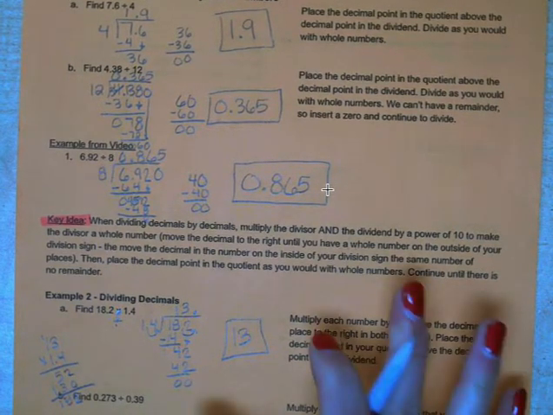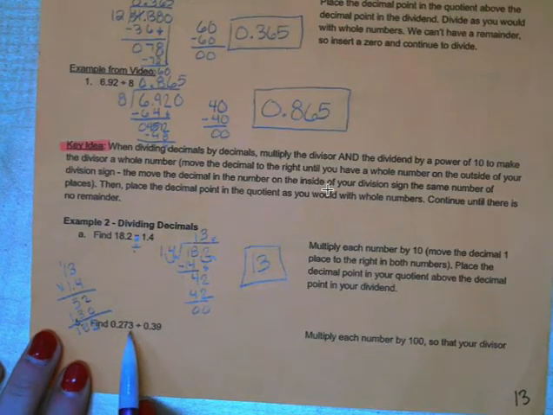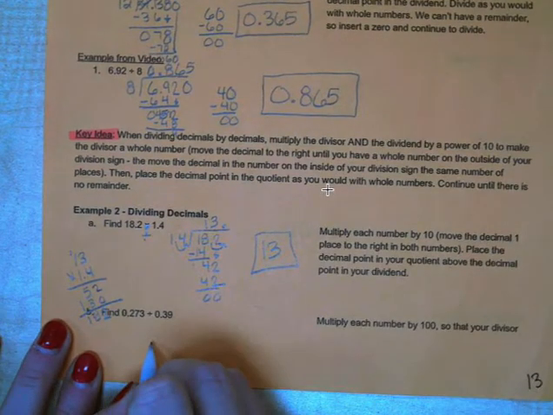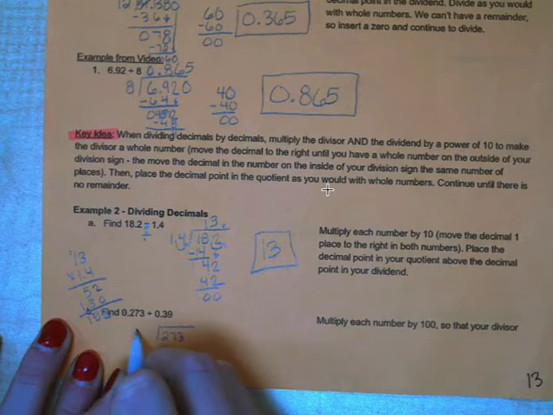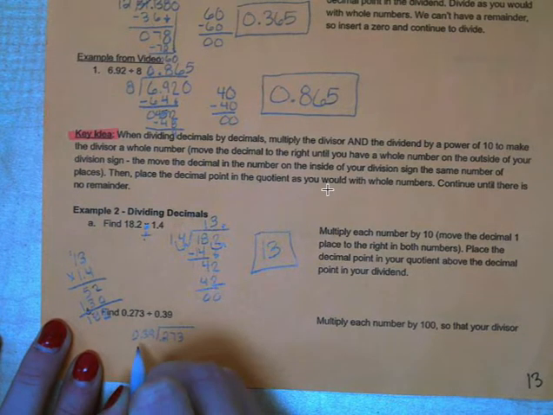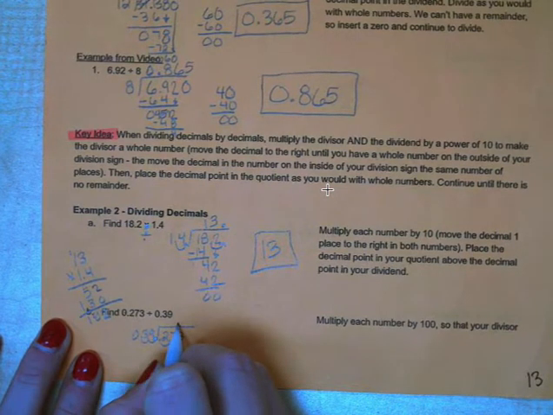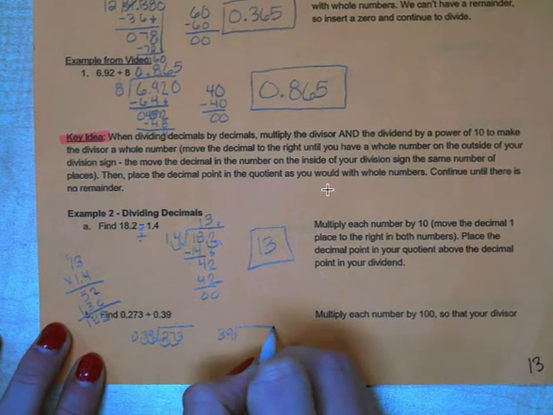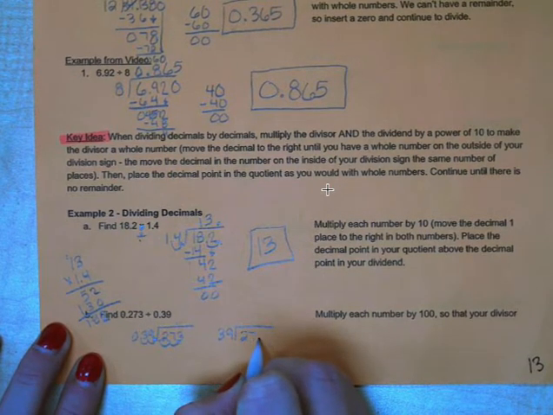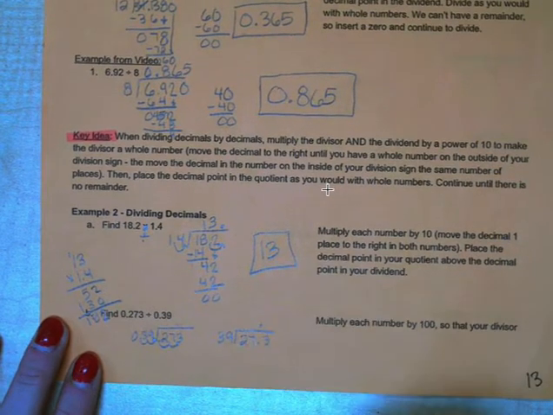Alrighty, let's go to example B. It says find 273 thousandths divided by 39 hundredths. Alright, so we're going to move our decimal place 2 on the outside, so 2 on the inside. So our new problem will be 39 and then 27.3. We're going to move our decimal point straight up.